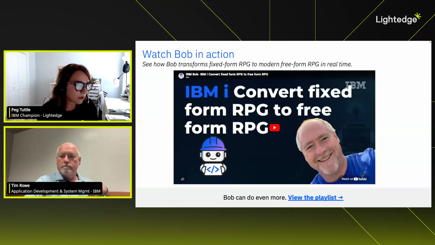One more question. Is there a report I can get of what Bob has access to? Is that part of your source control management process? If it's in Git, it's all there. So I would make that part of your source control management process, because Bob is only accessing what you give it permission to access.